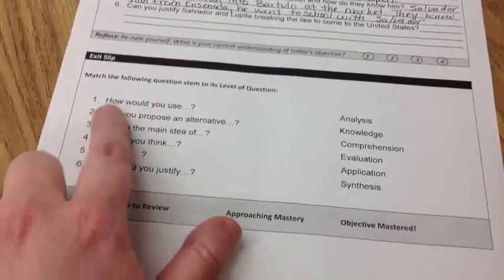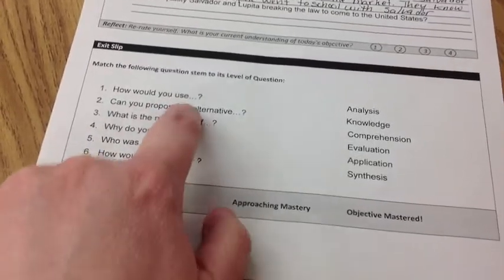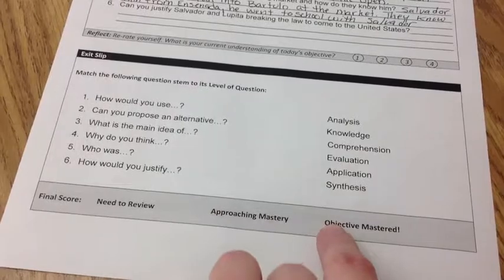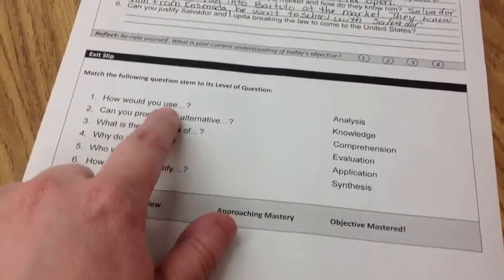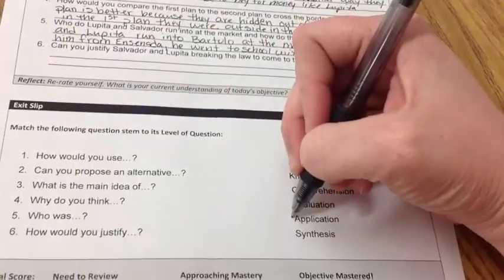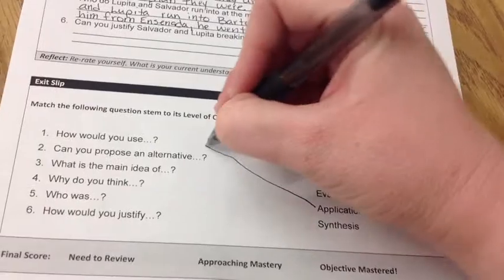For example, how would you use, what type of question is this asking? I'm thinking back to our lesson today, and I know that using things in a new way is going to be an application question. So you can go ahead and draw application to how would you use.